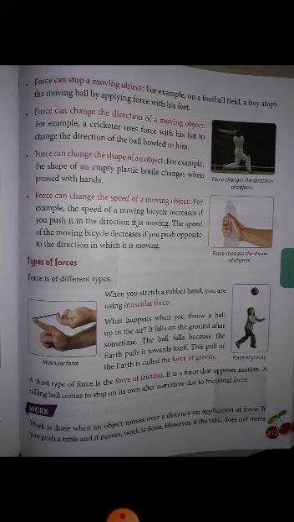What happens when you throw a ball up in the air? It falls on the ground after some time. The ball falls because the earth pulls it towards itself. This pull of the earth is called the force of gravity, or gravitational force.